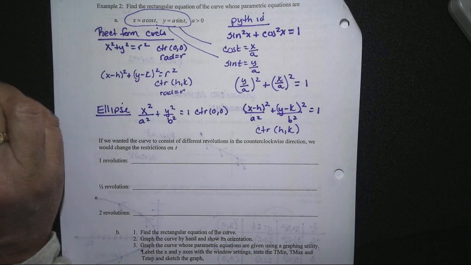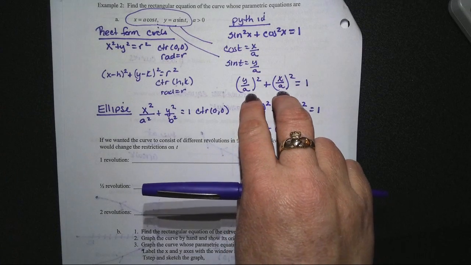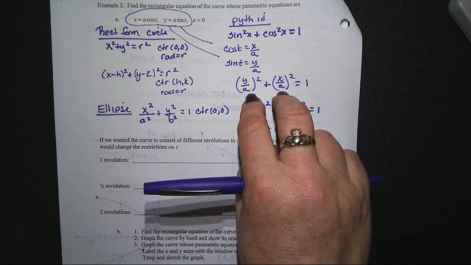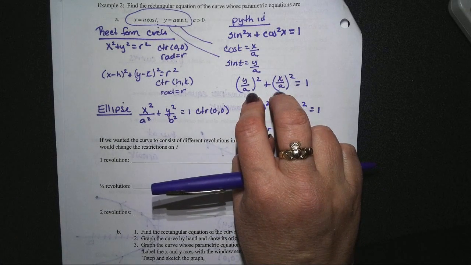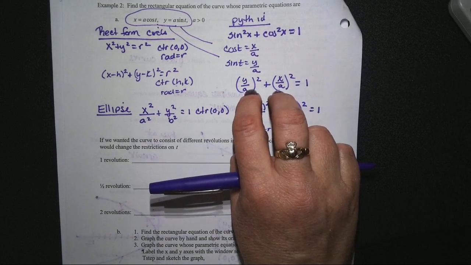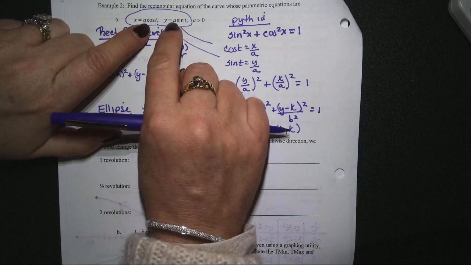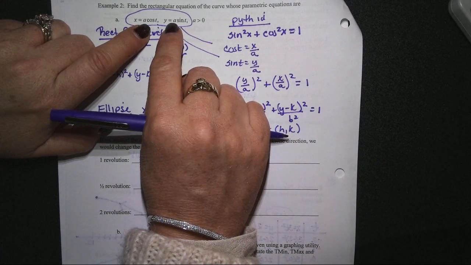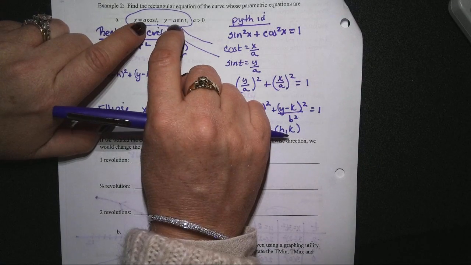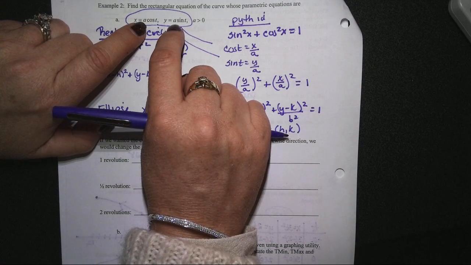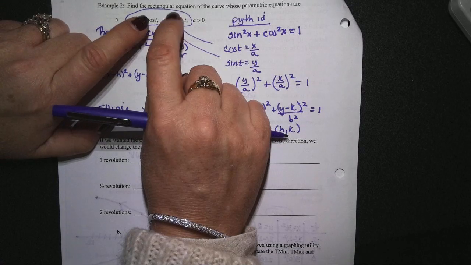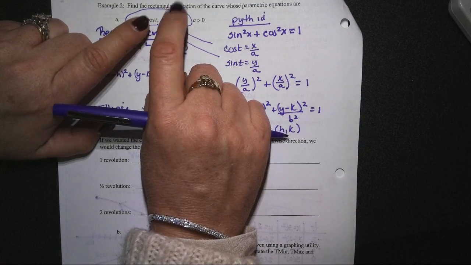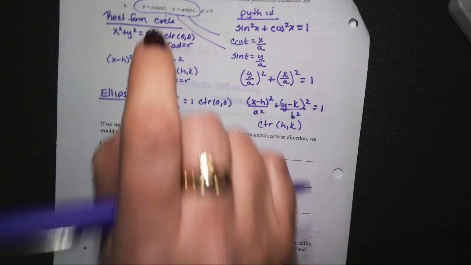If you have a circle, these two numbers are going to be the same. The denominators will be the same. If it is an ellipse, these two denominators will be different. So basically, when you are given the parametric equations, you can tell right away if it's a circle or an ellipse. If the coefficients are the same, you know you have a circle. If the coefficients are different, it's got to be an ellipse. So that's how you can tell the difference from the parametric equation.